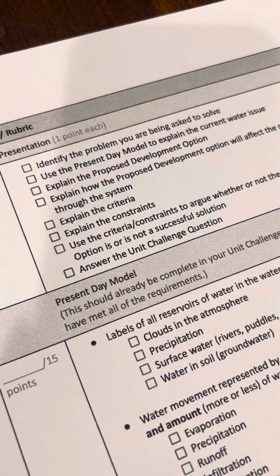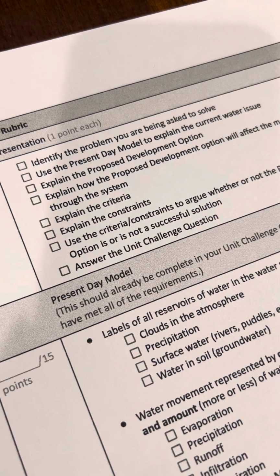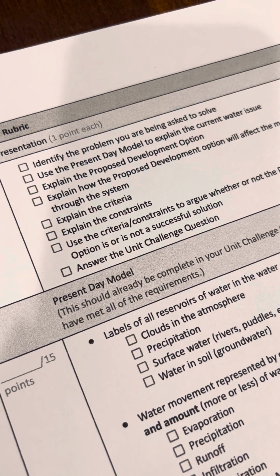What about the next one? Answer the unit challenge question. Unit challenge question. Okay, that sounds. Where's that one at?